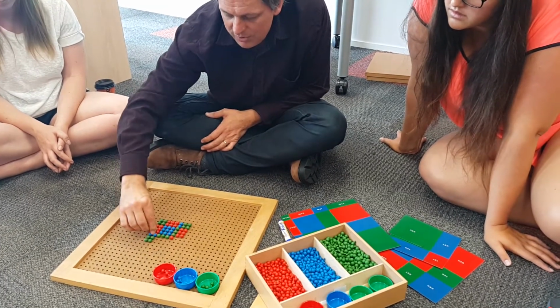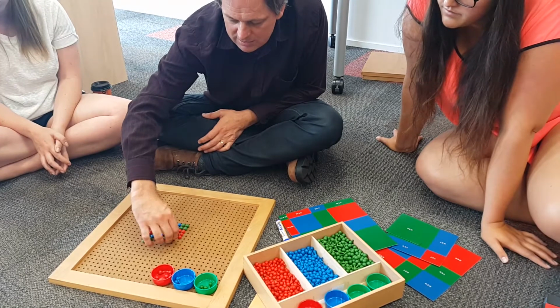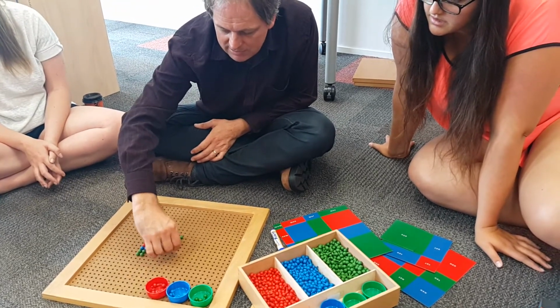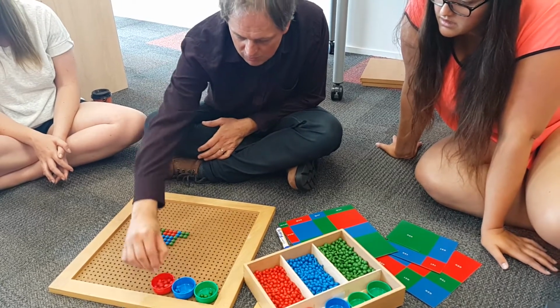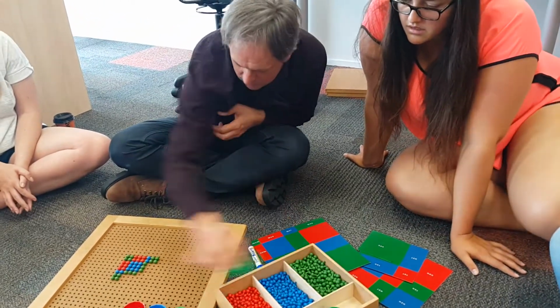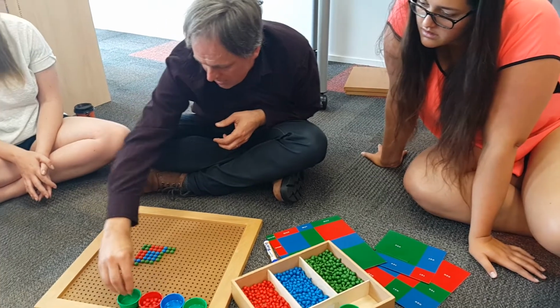Okay. So I'm putting all of the, what value are these? Hundreds. I'm putting all the hundreds together. Does this make sense? Yes. Good. So whatever 4,000 cubed is, what was it?